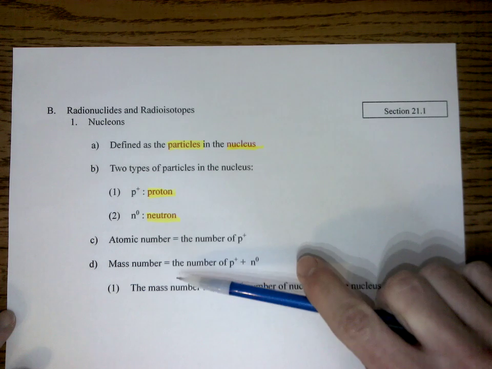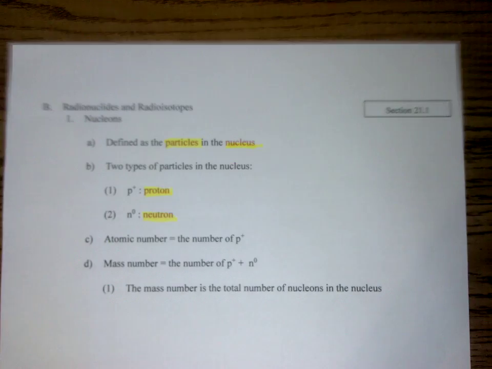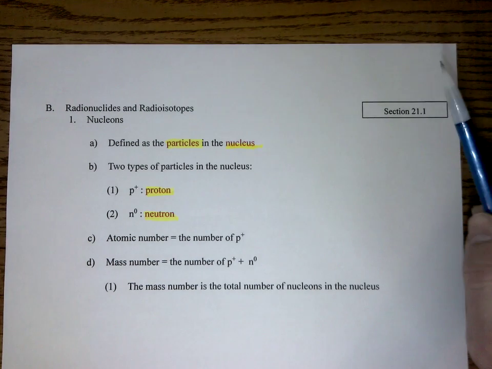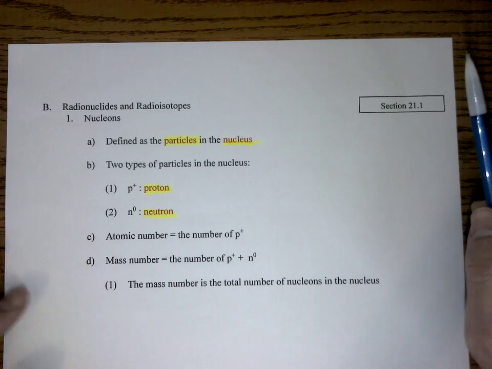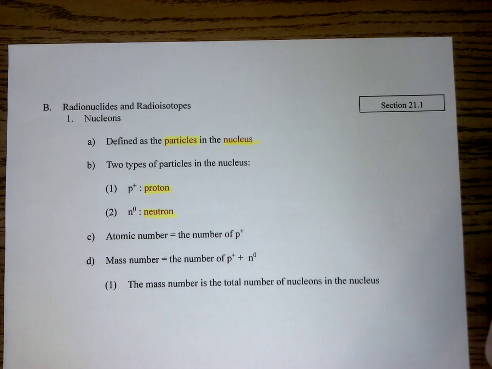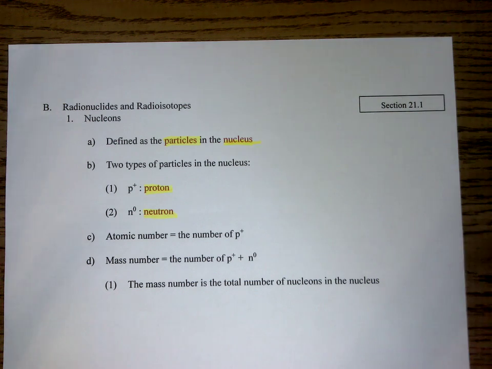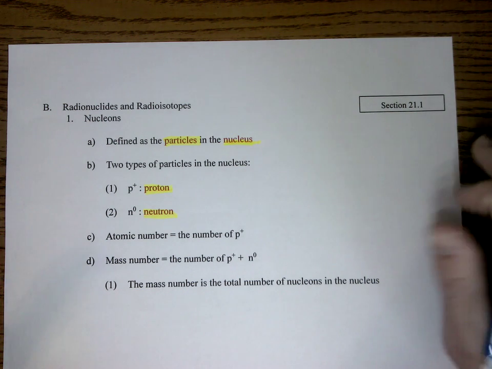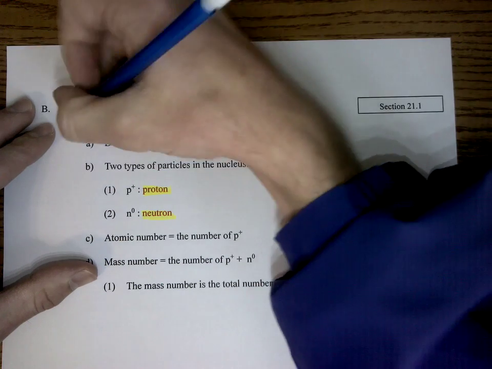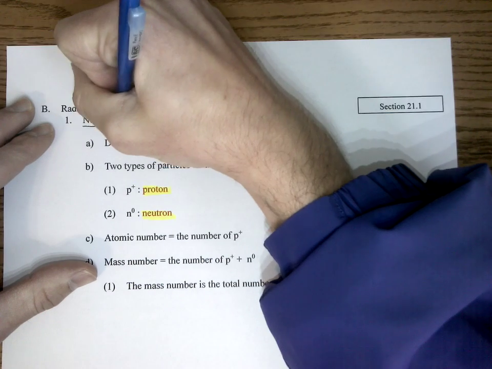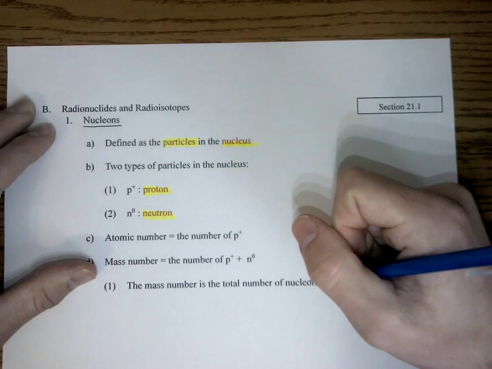Now remember, that mass number is going to vary depending on what isotope we are dealing with. But again, as we go through these notes, we are going to identify the nucleus as the nucleons.